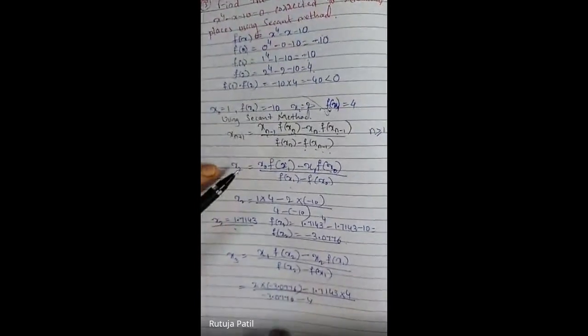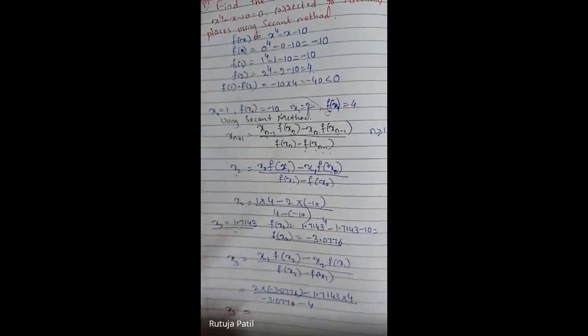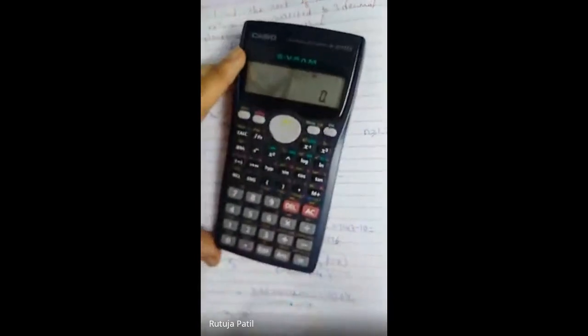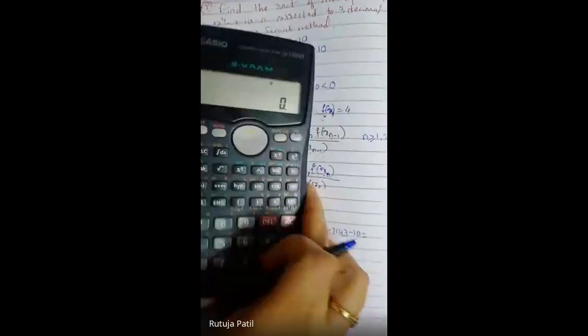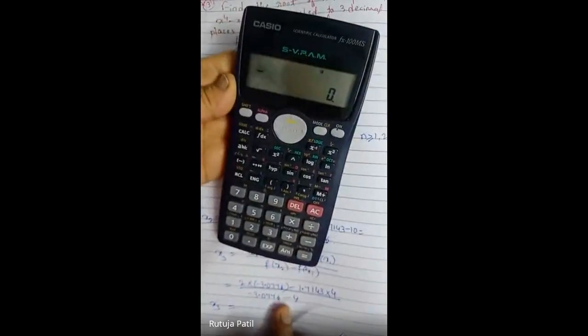Okay, now we have substituted the values. So find the value for x3. Okay, so I have a calculator. Just substitute and find the values for this.